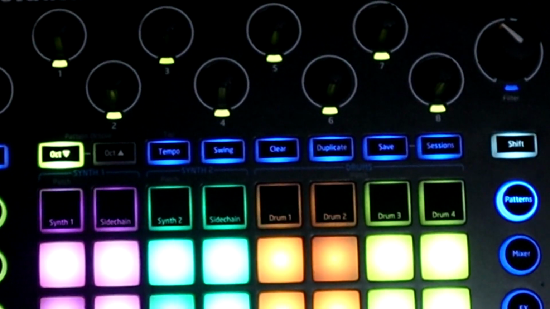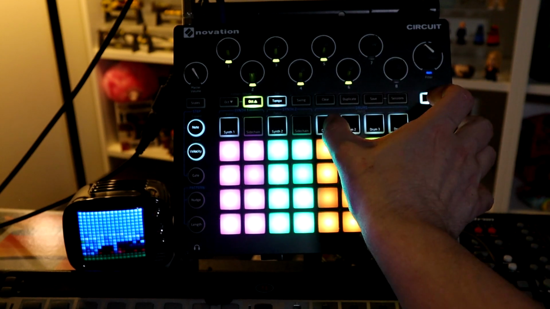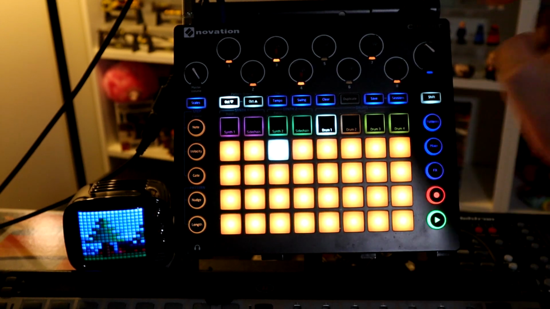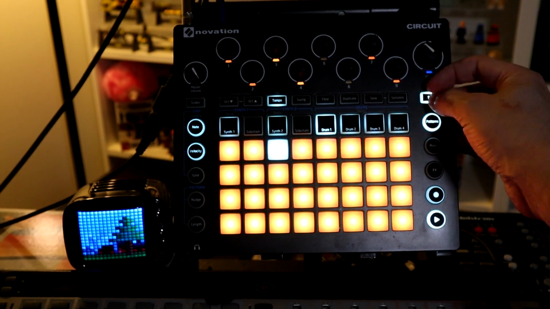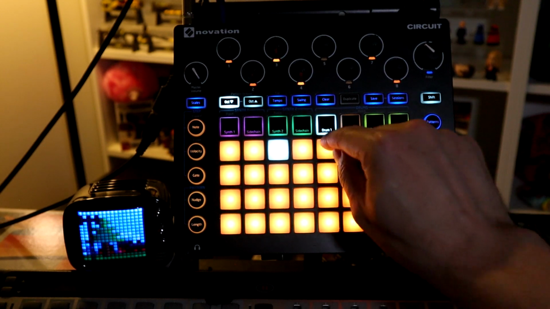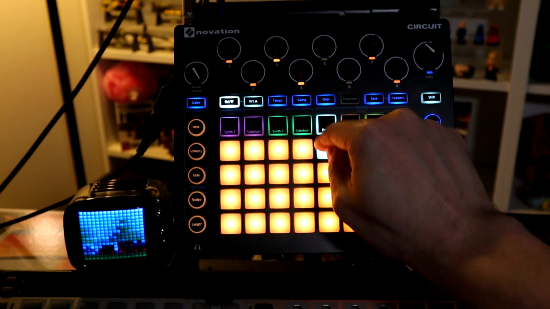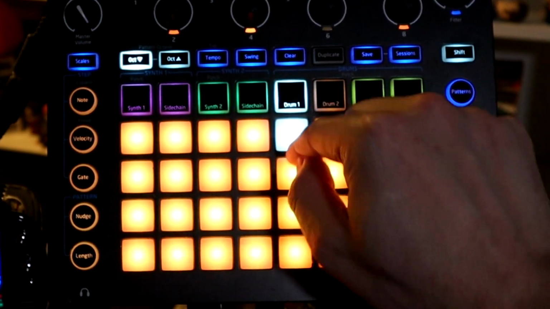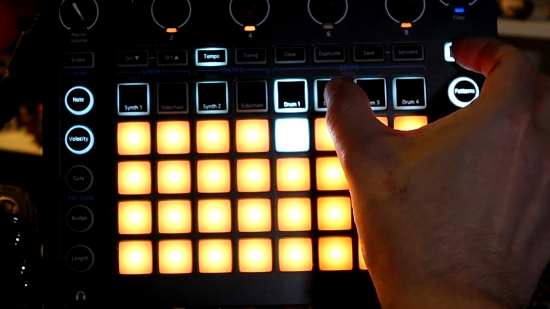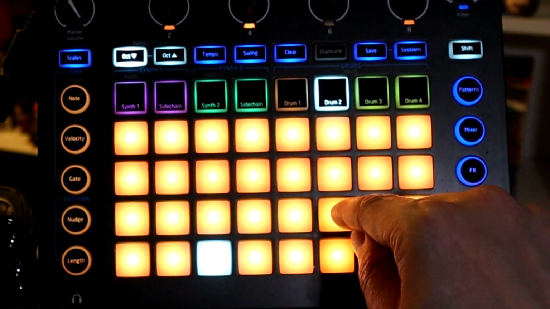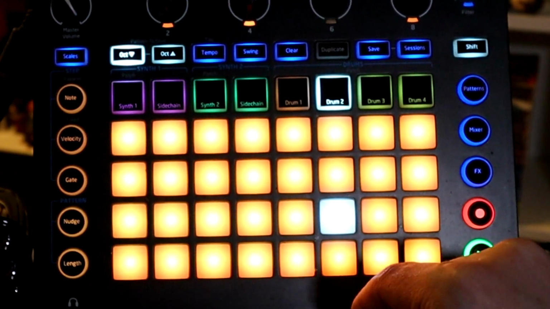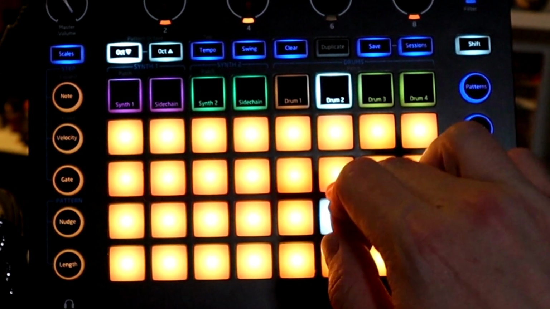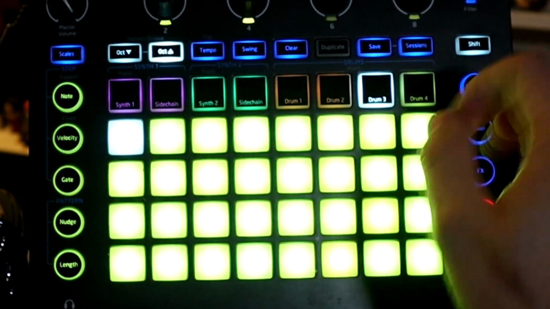All right, so now shift drum 1, and we're just going to play, and we're not going to know what's going to happen. And it's probably going to be pretty crazy because we have quantize off, shift and record is off. No idea what's happening here. Let's add some snare. Let's add some hi-hat.